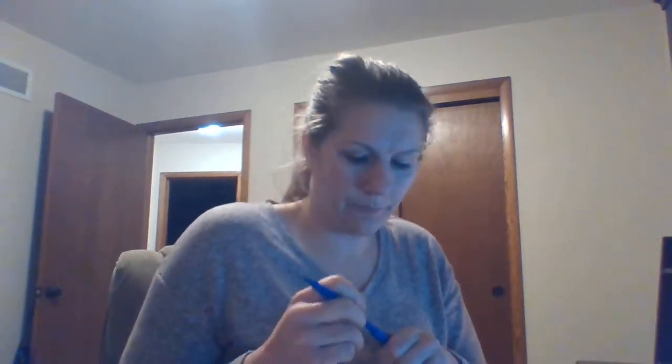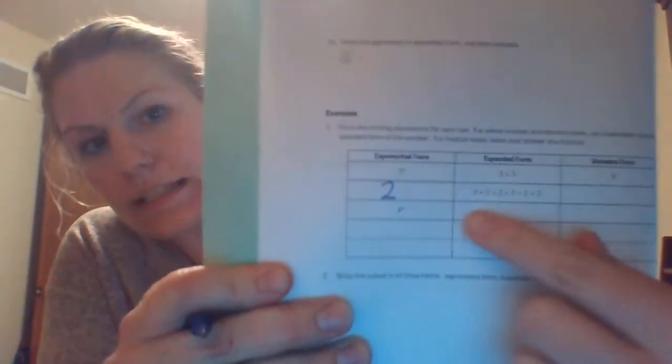Okay. Looking at the next one, they left that blank for us, that exponential form. They gave us the expanded form though: 2 times 2 times 2 times 2 times 2 times 2. So what I can do is solve that quick, or I can just start writing it in. I know my number is going to be 2, and then my exponent is going to be how many times I see that 2 multiplied. Why don't you count those up with me? 1, 2, 3, 4, 5, 6, meaning it's going to be 2 to the 6th power.